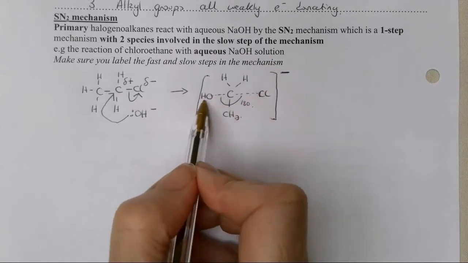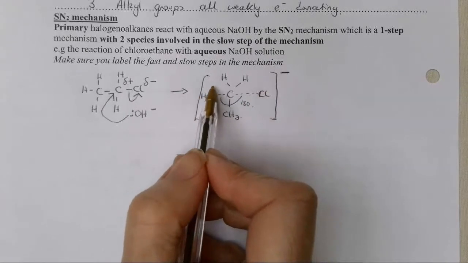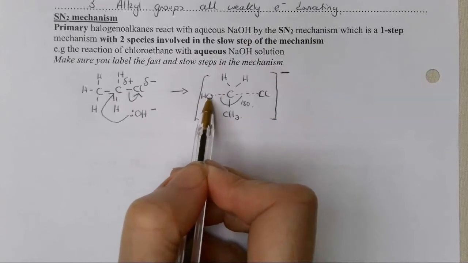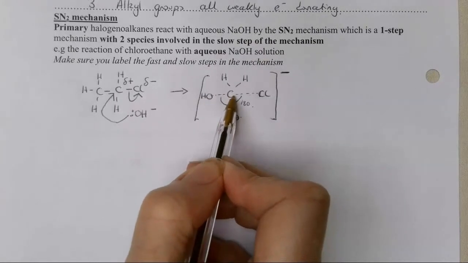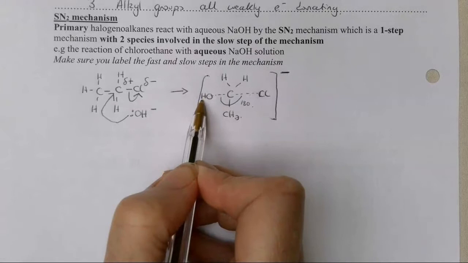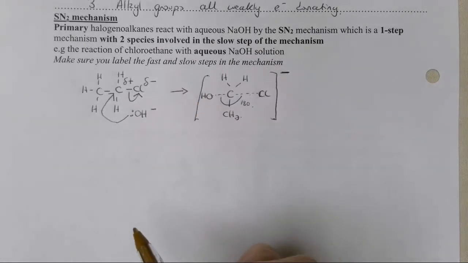The other is the orientation of this OH group. Watch, you've drawn it round the right way. So it is the oxygen which is bonding to the carbon, not the hydrogen. A number of times I've seen that written round the wrong way.